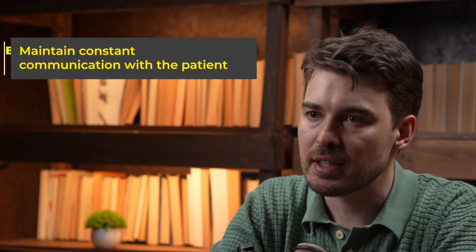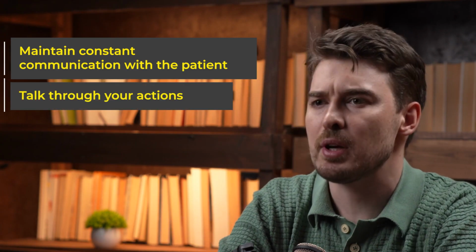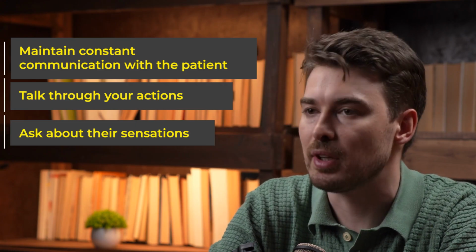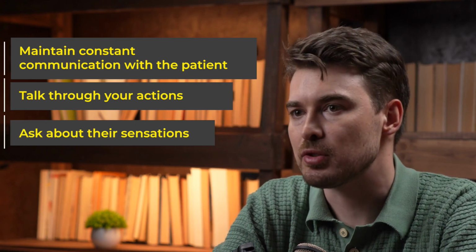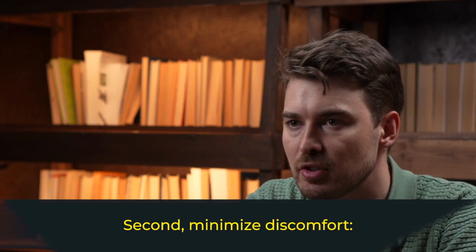But let's sum up the key aspects of a comfortable examination. First of all, maintain constant contact with the patient. Explain what you're doing. Now I'm going to check the sensitivity of this tooth. Ask about their sensations. Are you comfortable? Is the holder pressing on you? Use words of encouragement. You're doing great. You're doing an excellent job.